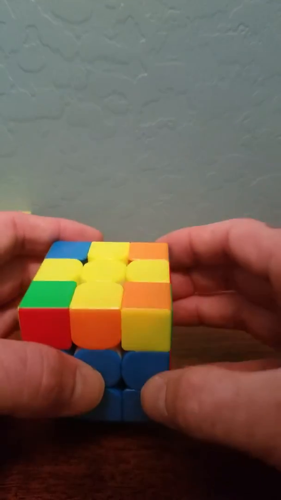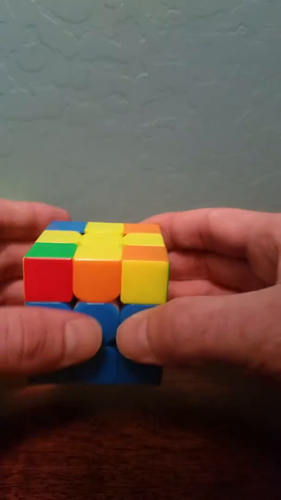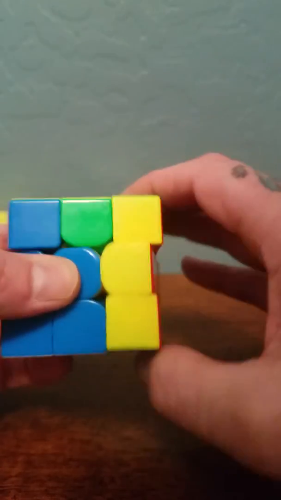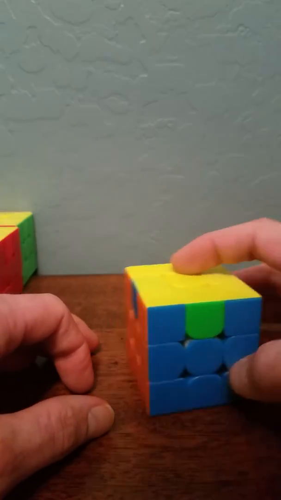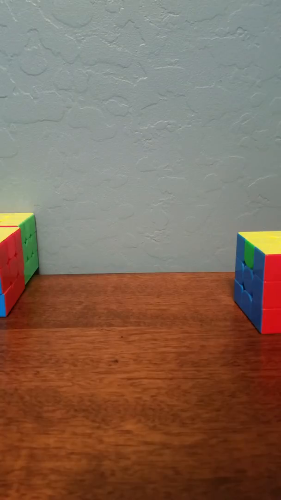I always like to keep my hand in the same spot, so I kind of hold it like this to solve it. I'll put those algorithms in the description of this video for you so you have them. And that's it for those 2 cases. Thanks.